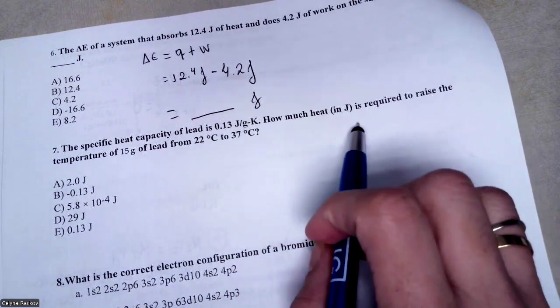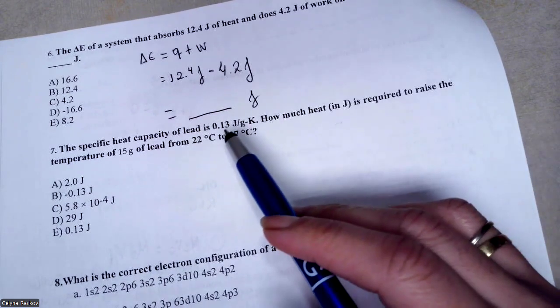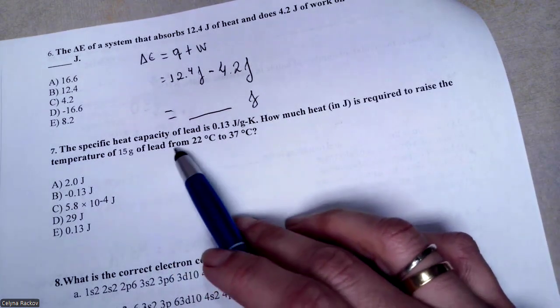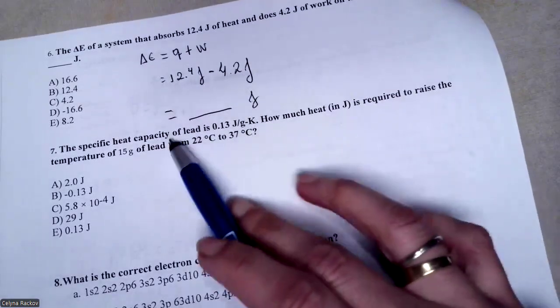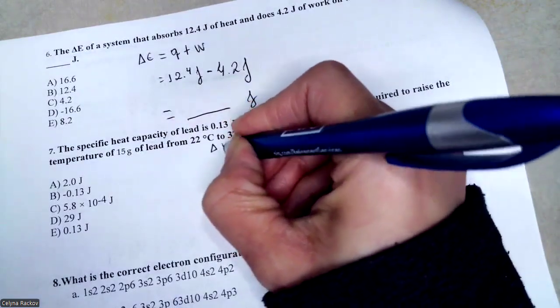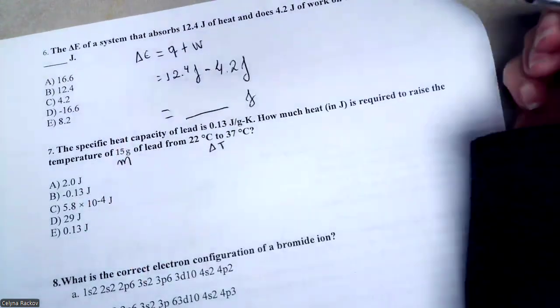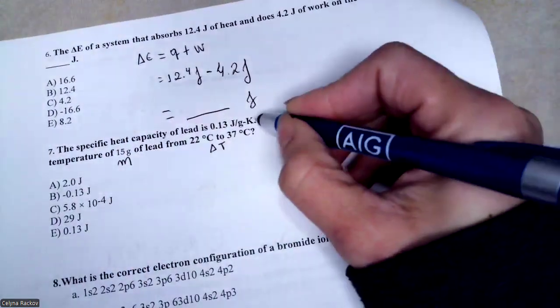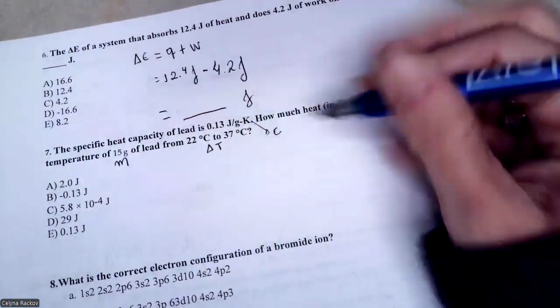So how much heat in joules is required to raise the temperature of 15 grams of lead from 22 degrees Celsius to 37 degrees Celsius? So for questions like this, you have delta T, right? You have the mass here, and here you have specific heat. So what's the formula here?